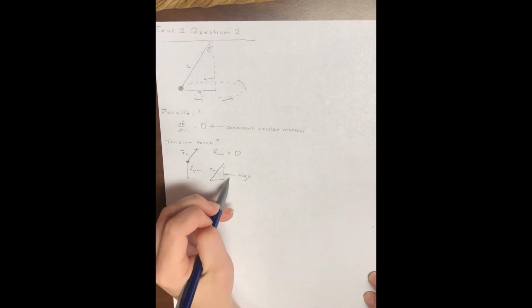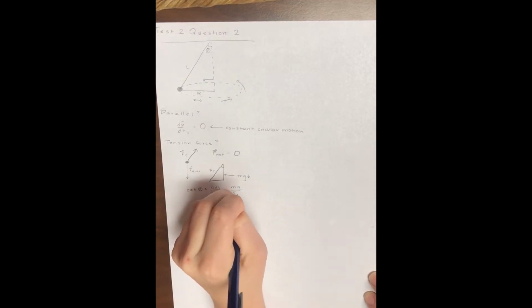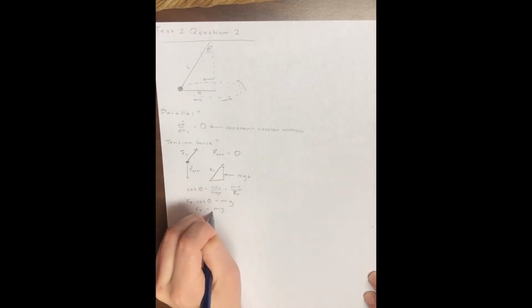We know that cosine theta is adjacent over hypotenuse, which is really mg over force of tension. And so in order to solve for force of tension, we are going to get the force of gravity in the downwards direction over cosine theta. So that is solving for the tension force.